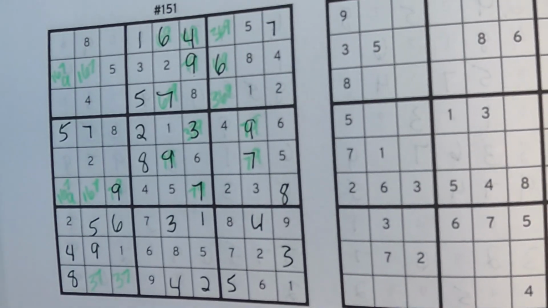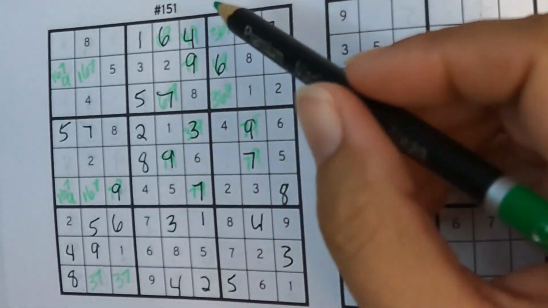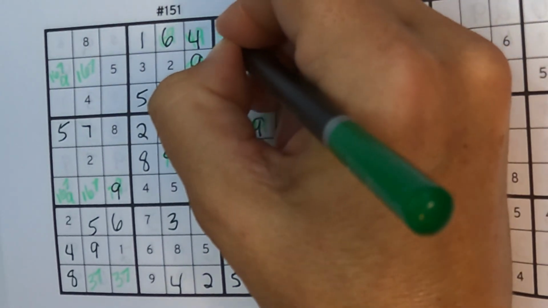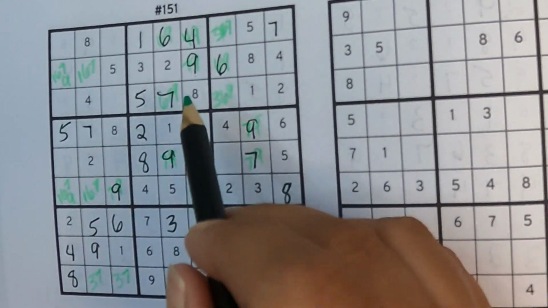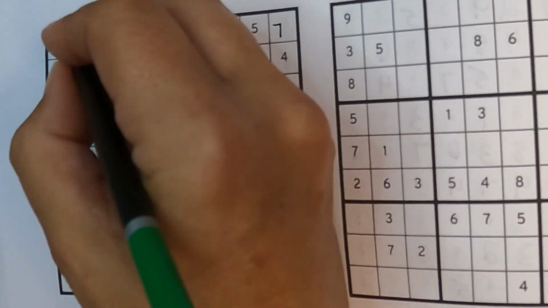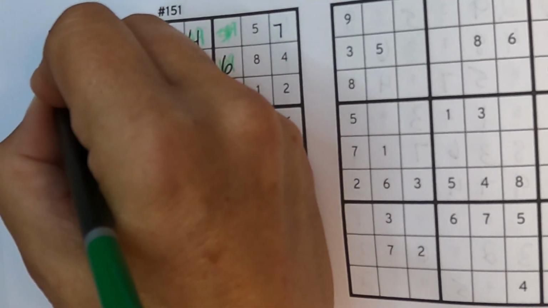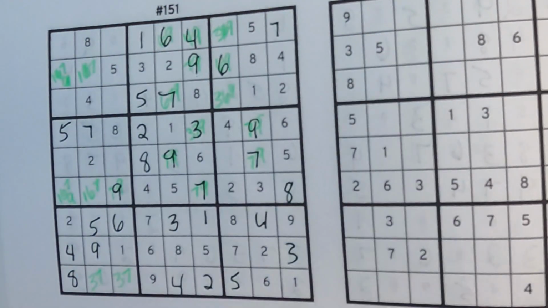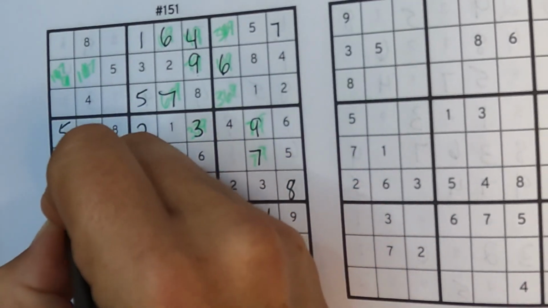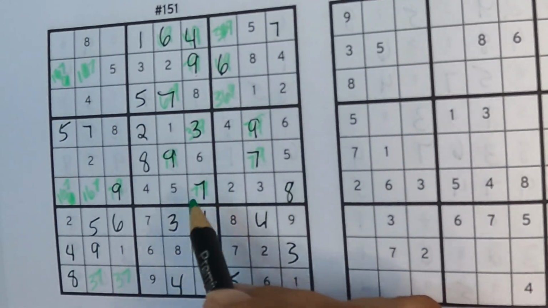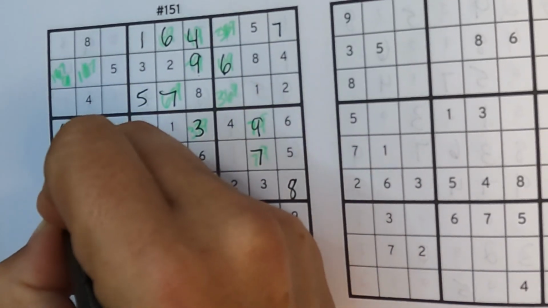Let's do some cleanup here. With that 6, we can get rid of this 6. That 6 and 9, we can get rid of this 6, this 9. With this 9, we can get rid of this 9. And with this 7, we can get rid of this 7 and this 7.